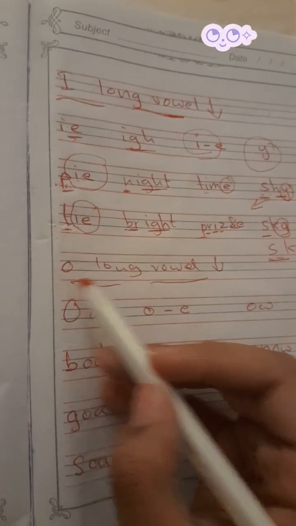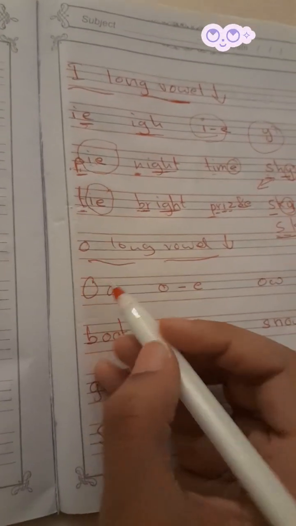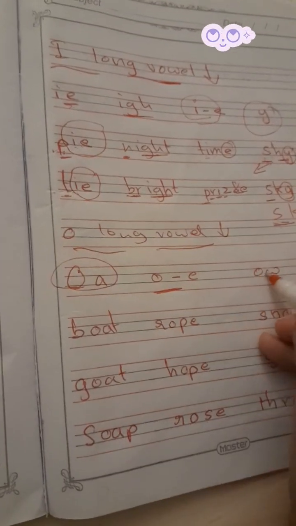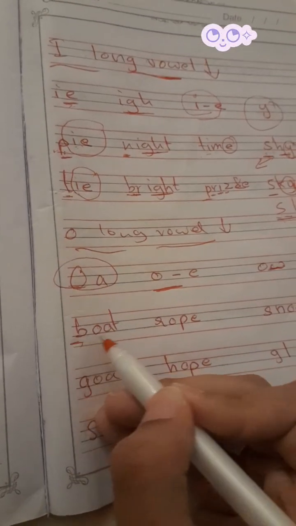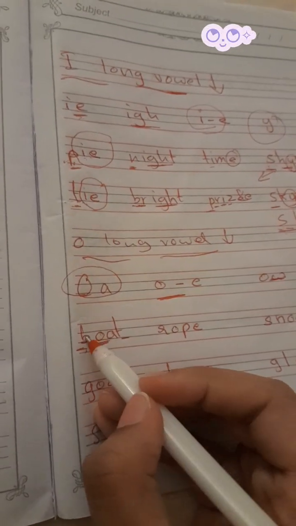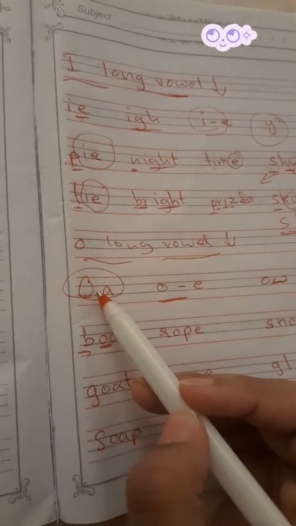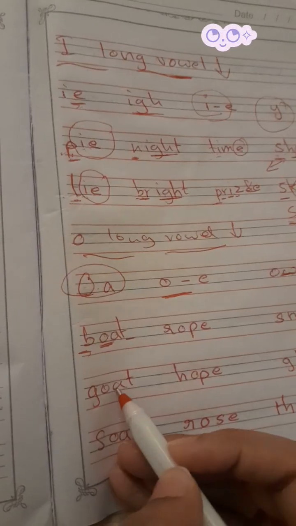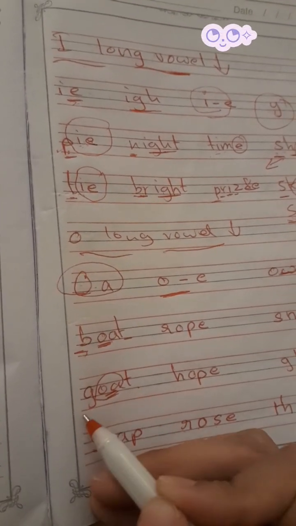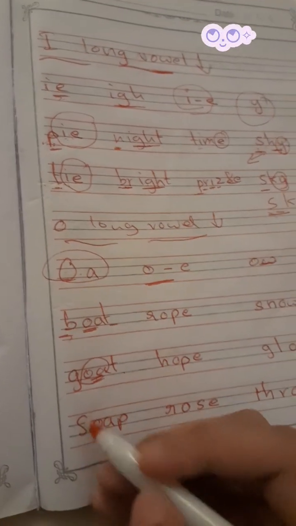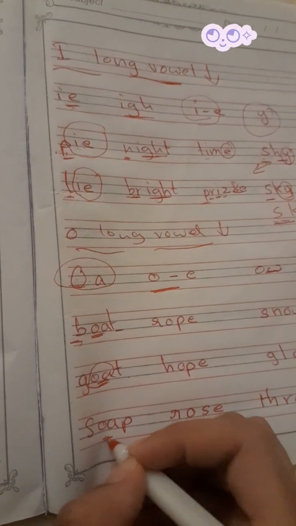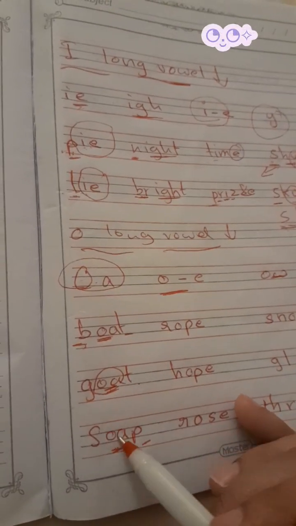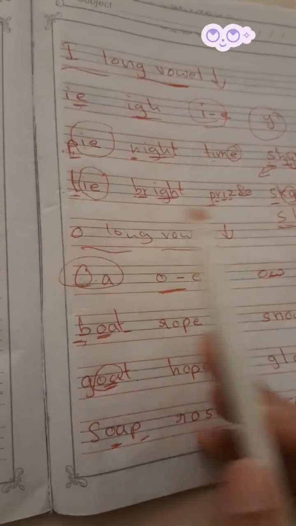Now the last one, O, long vowel. Let's see. First of all, O-A, and then O with magic E, and then O-W. B-O-A-T, boat. So O-A has the long vowel sound of O. G-O-A-T, goat. Good. Now let's see here. S-O-A-P, soap. So O-A has the long vowel sound of O.